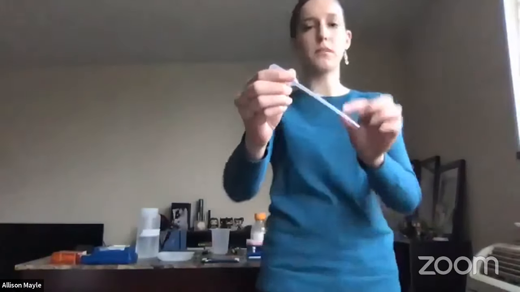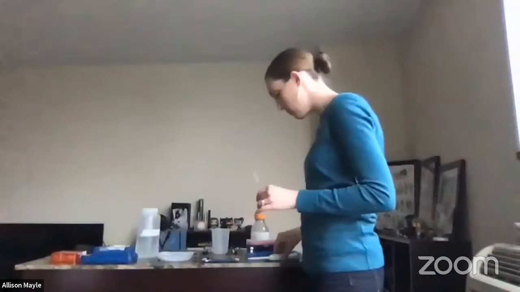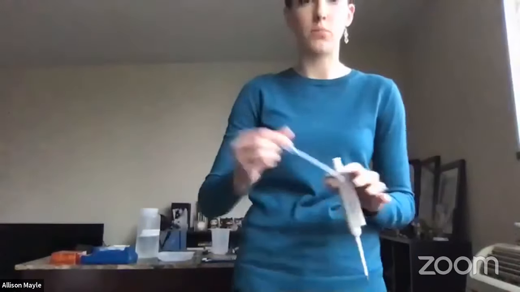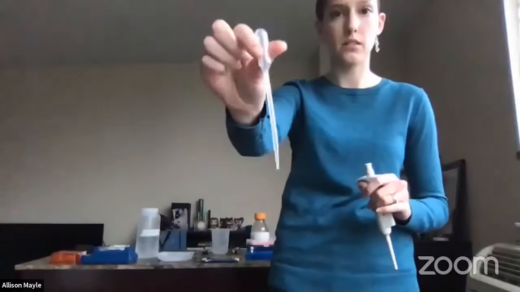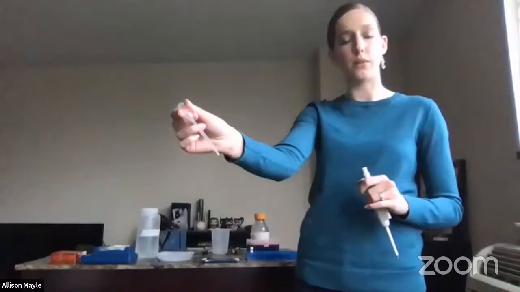Before I talk about the pipette, I want to talk about something like this. All right, so even if you've never used a micropipette, which looks like this, you may have used something like this before. A little dropper pipette, sometimes called a transfer pipette, or some sort of eyedropper.